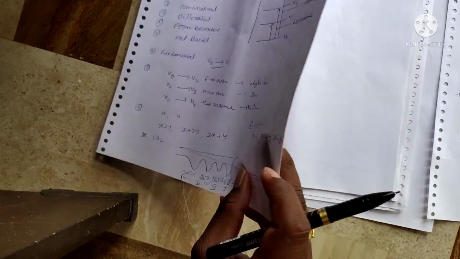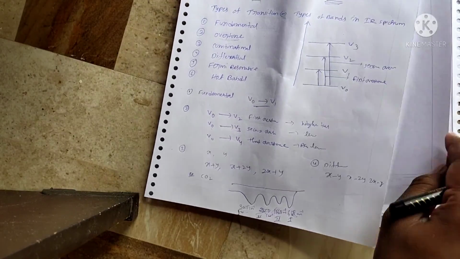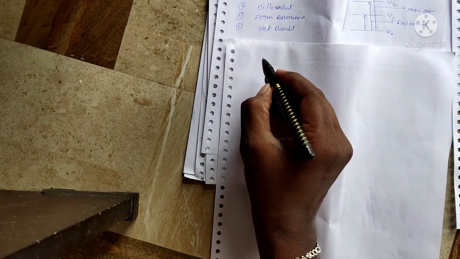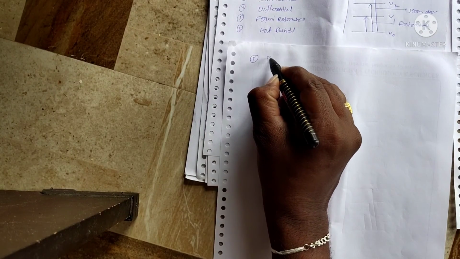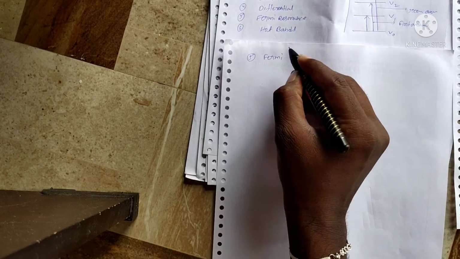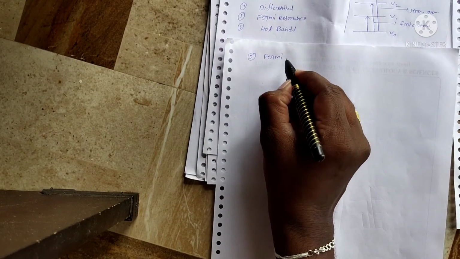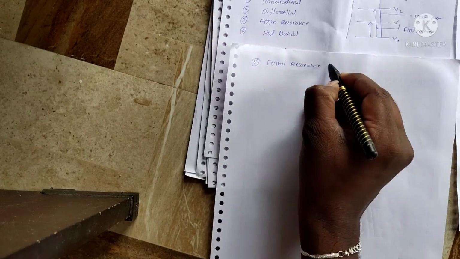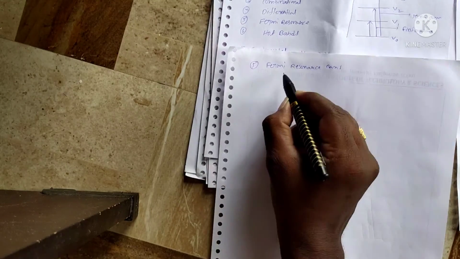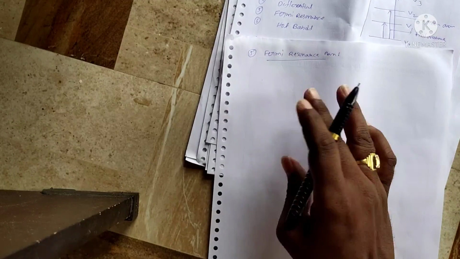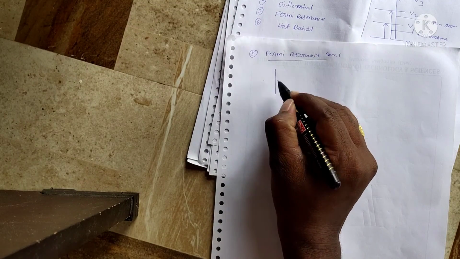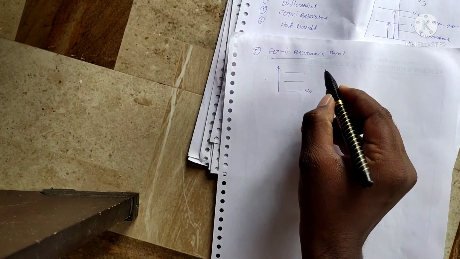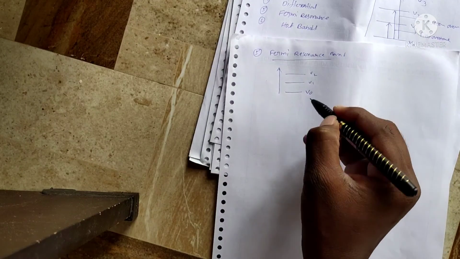Next, we come to the Fermi resonance band. What does Fermi resonance mean? See, this is the axis now. V0, V1, V2.